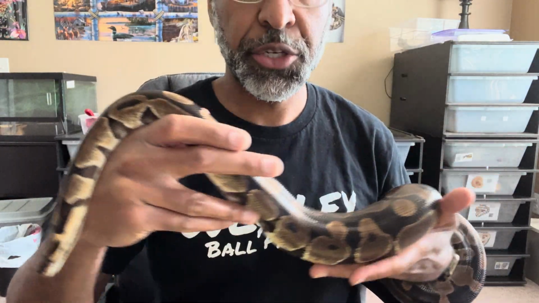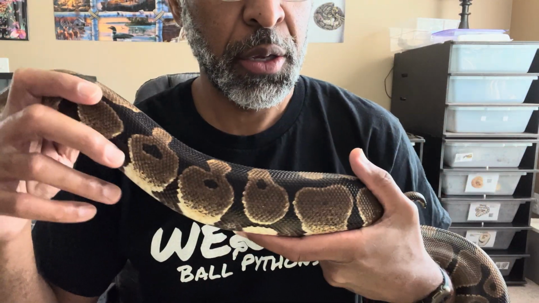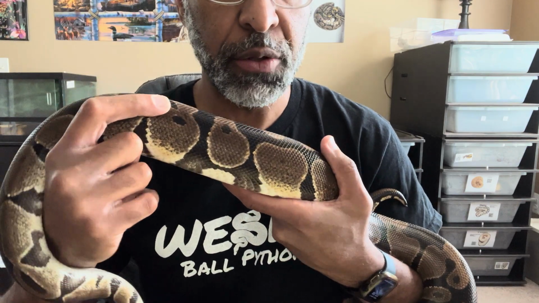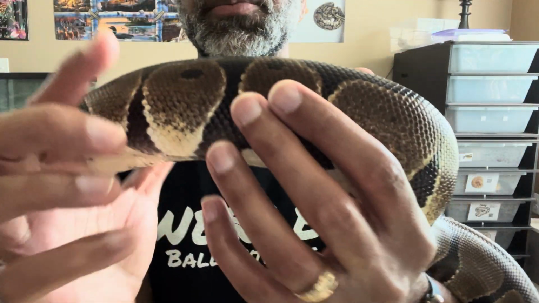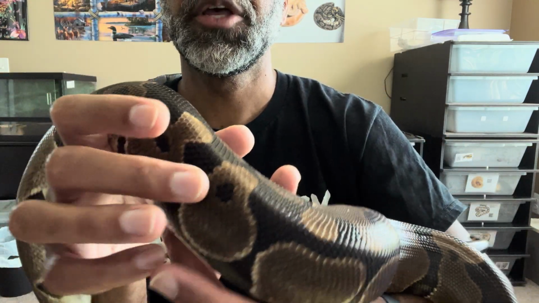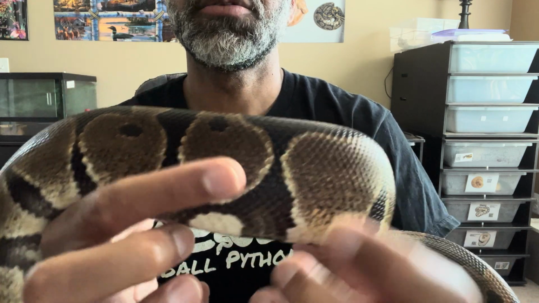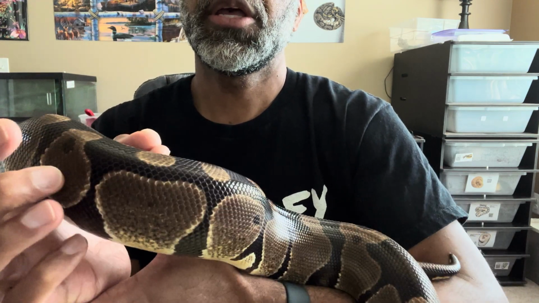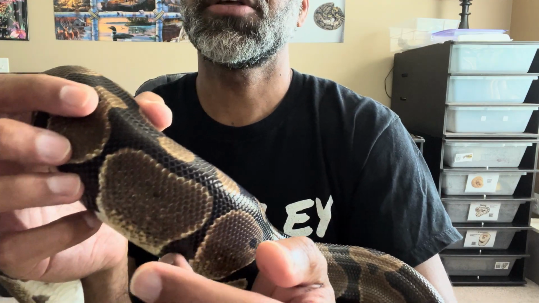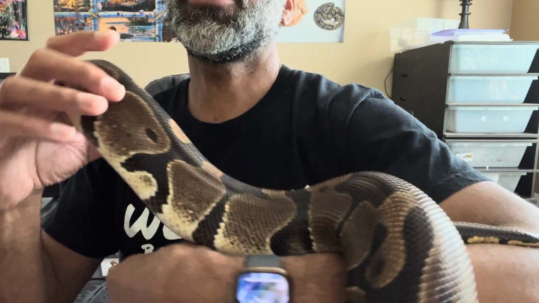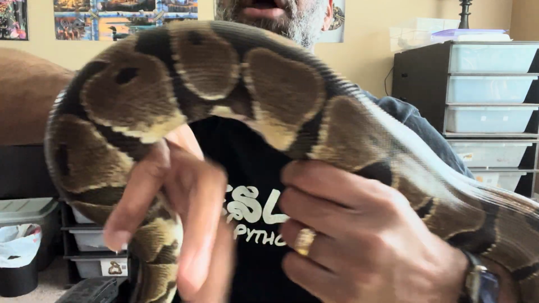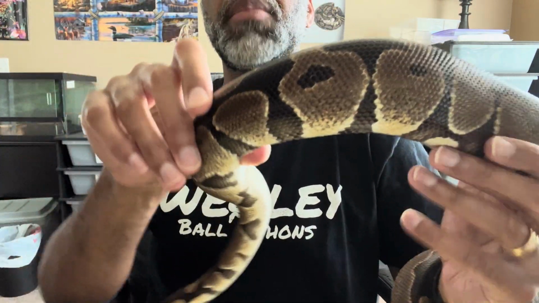Okay, let's start by identifying some of the characteristics of the wild-type phenotype in ball pythons. So let's note Kyrie's brown and black colors. The browns here, and then the blacks and the stripes and bands and spots we see scattered around that make up his pattern.